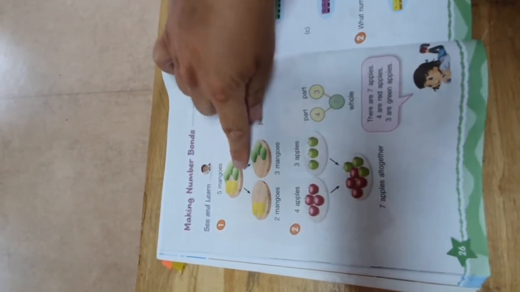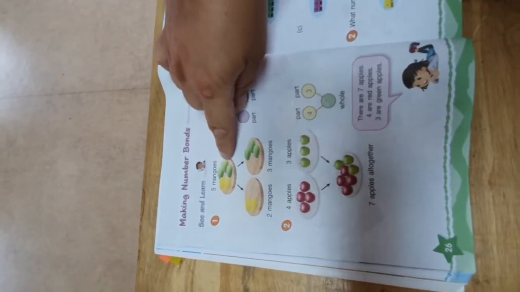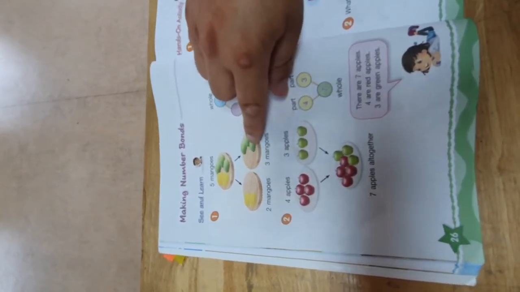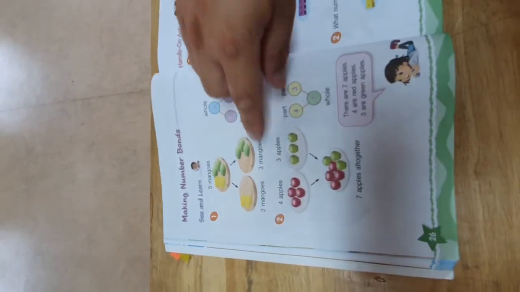Here we have the whole total of 5 mangoes. We have 2 parts. Part number 1 is 2 mangoes. Part number 2 is 3 mangoes. Okay?